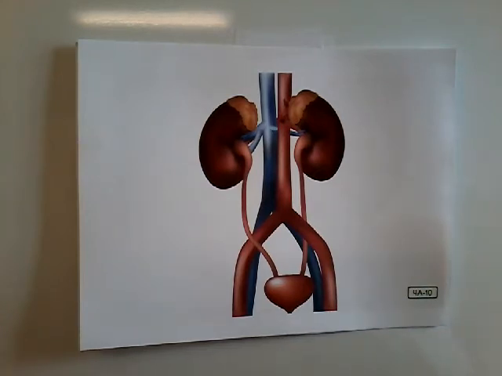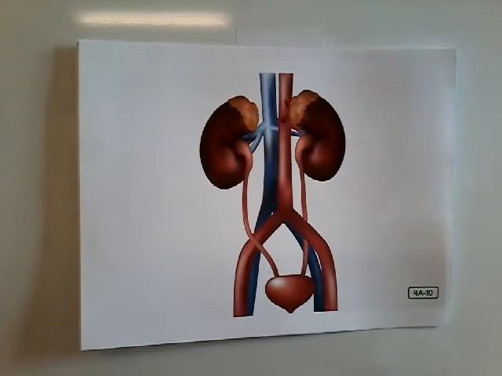So this is the one organ that can be donated to someone else who needs a kidney. Doctors today can take a kidney from one person's body and transplant or move it into another person's body to help them stay alive. Doesn't that sound like a miracle? I think so.